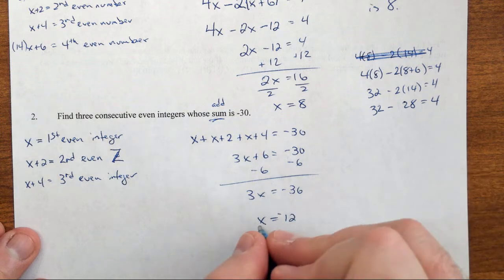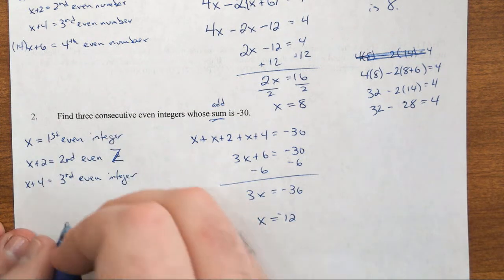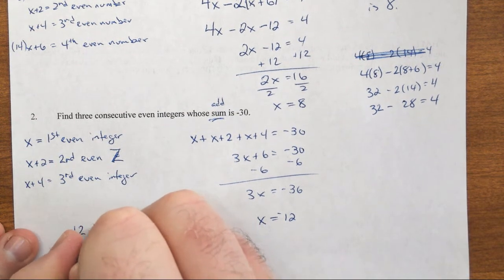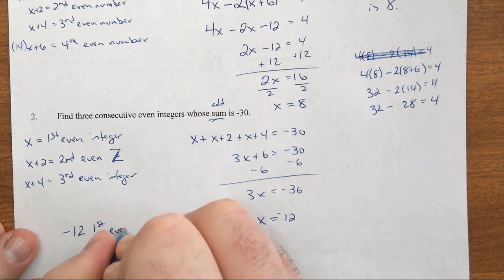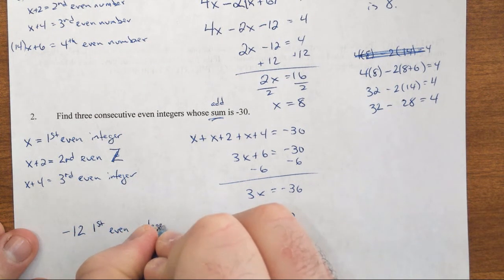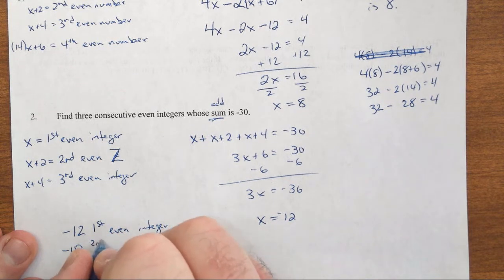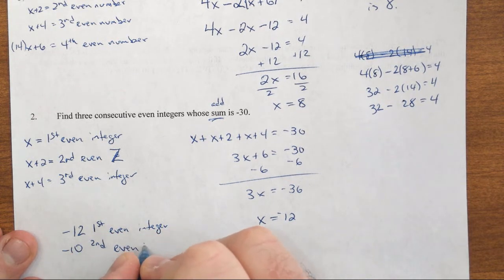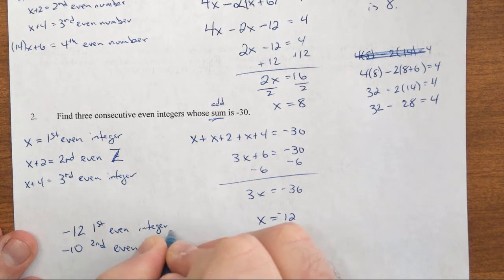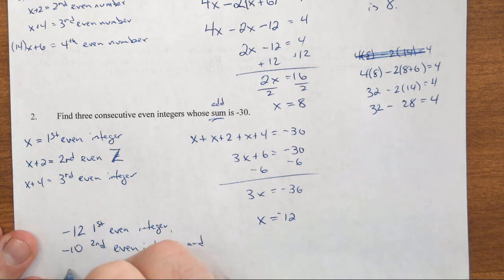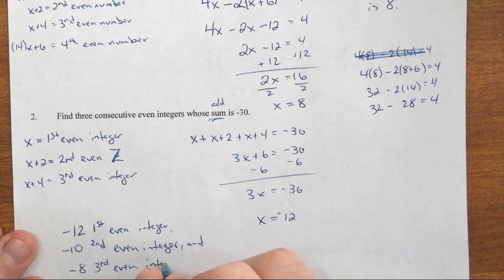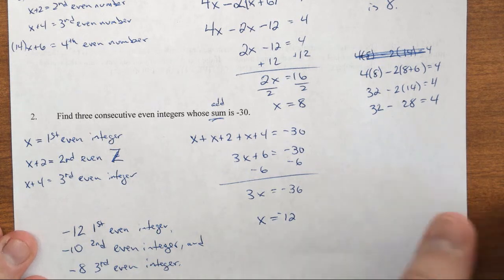So now I have to state my answer, right? It says find them. So negative 12 is the first even integer. We're adding 2 to that, so it's going to go down. Negative 10 is the second even integer, right? And then negative 8 is the third even integer. All right, and there's our answer.